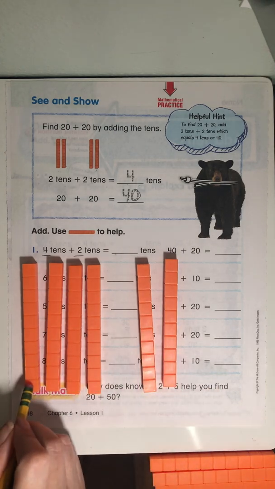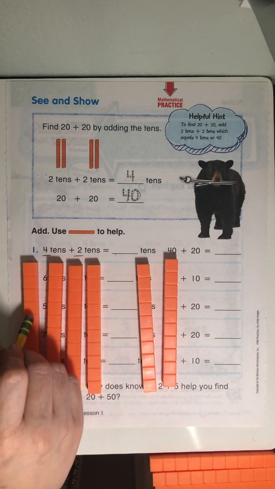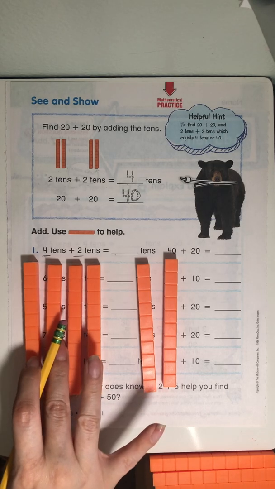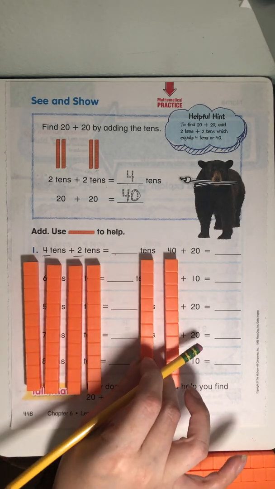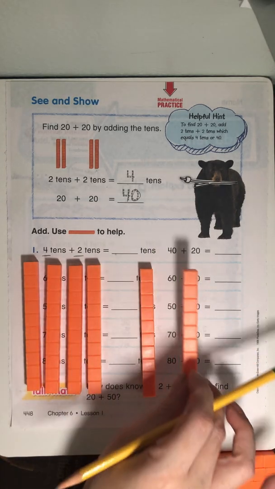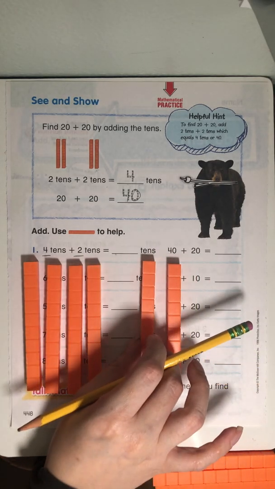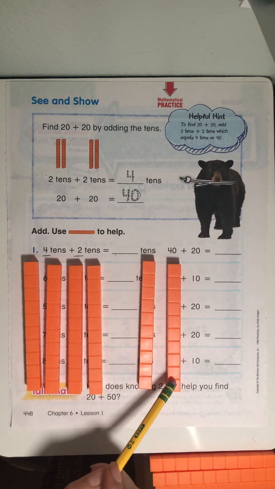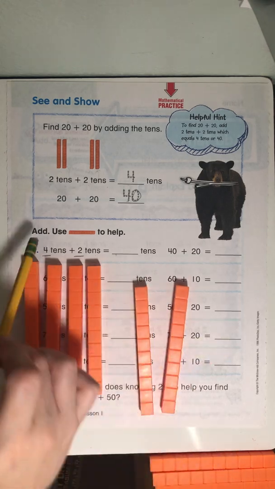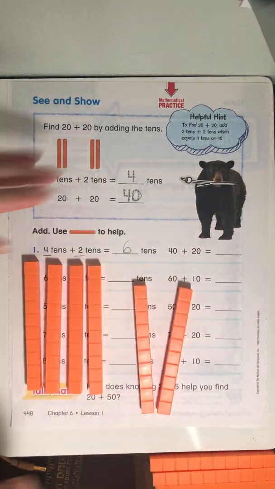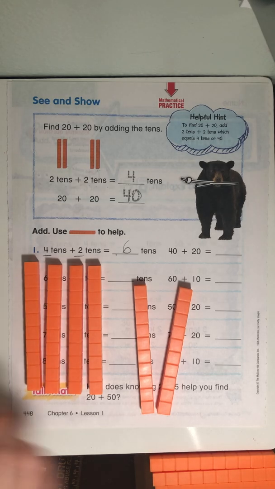And please remember, when I say tens, we mean a group, right? So I don't want to know how many ones there are. I'm not going to count every single one. I want to know how many groups there are. So when we say tens, we mean how many groups. So I see 1, 2, 3, 4, 5, 6. So 4 tens plus 2 tens equals 6 tens.